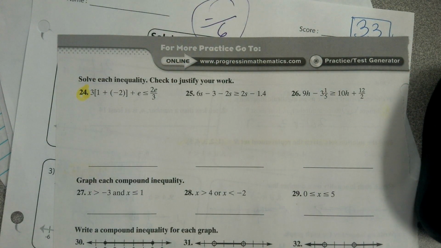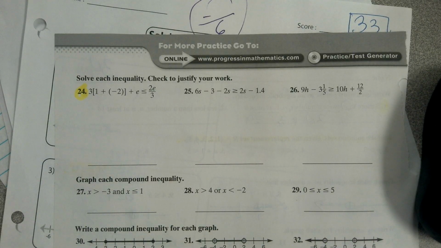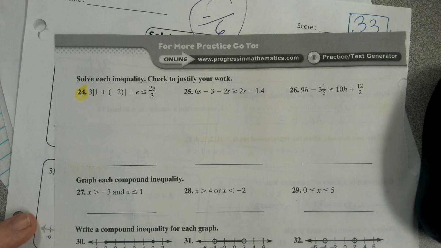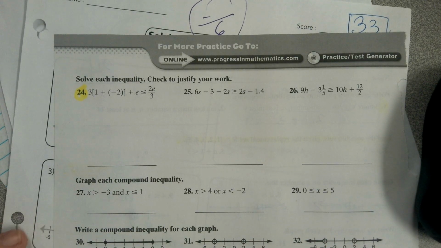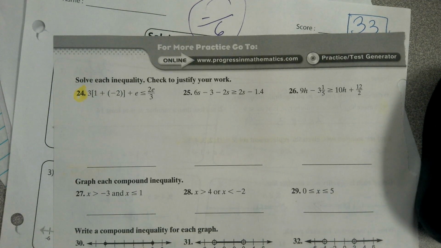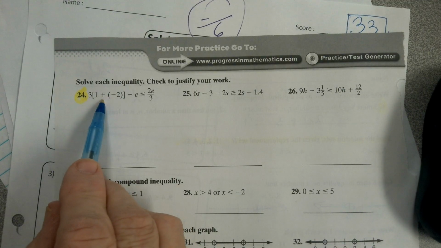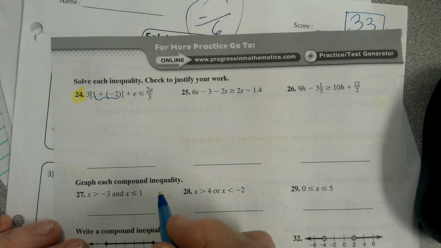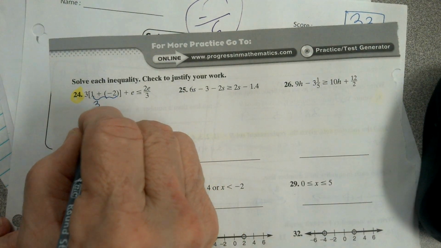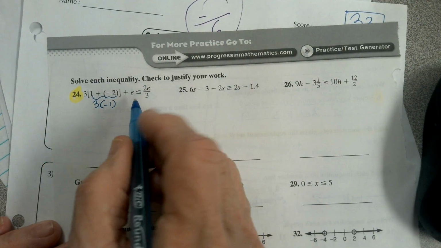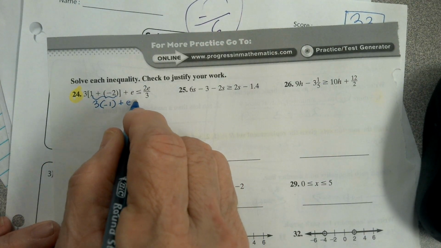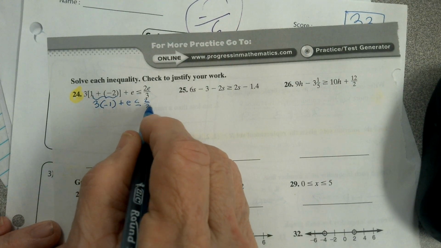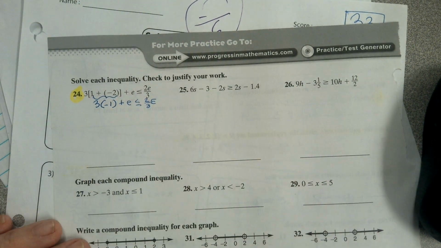All right. So what do I have to do first on this one? Please. What does please mean? Parentheses or brackets. You do that first. So what is this equal to right here? It equals a -1. So I've got 3 times -1 plus E is less than or equal to 2/3. And I'm going to change my E to that kind of E.